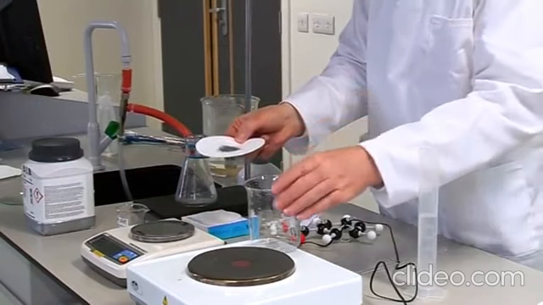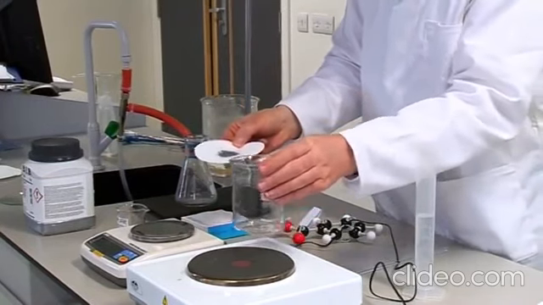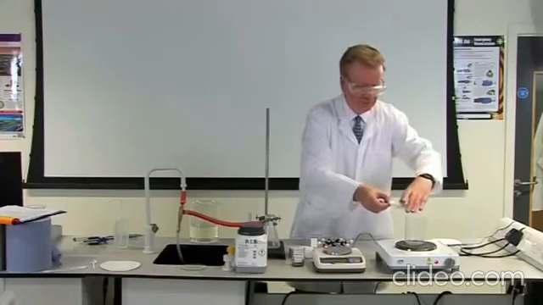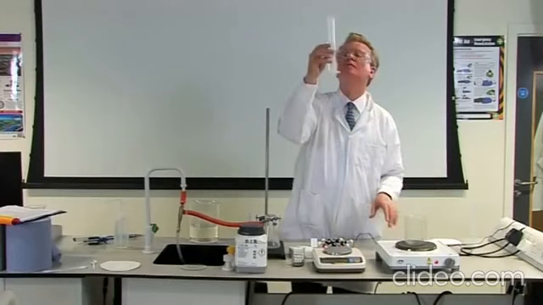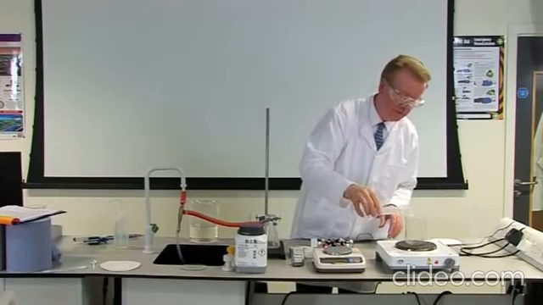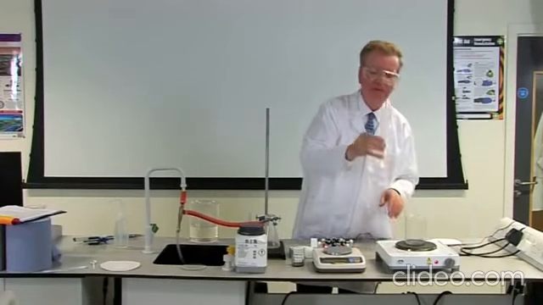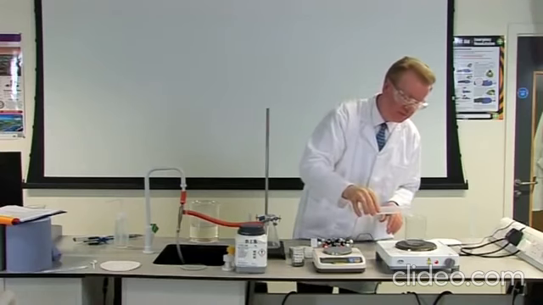Place approximately 1 gram of benzoic acid in a beaker. Using a graduated cylinder, add about 10 cubic centimeter portions of water to the beaker. Place the beaker on a hot plate and boil the water.